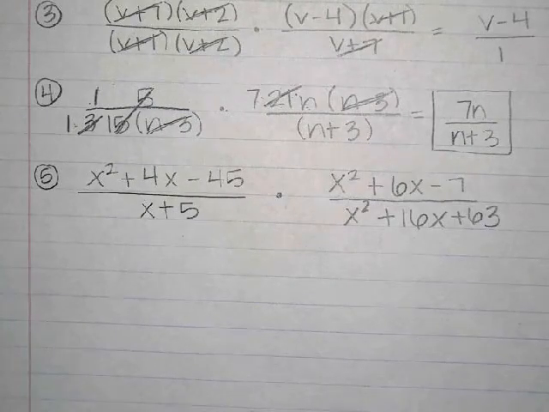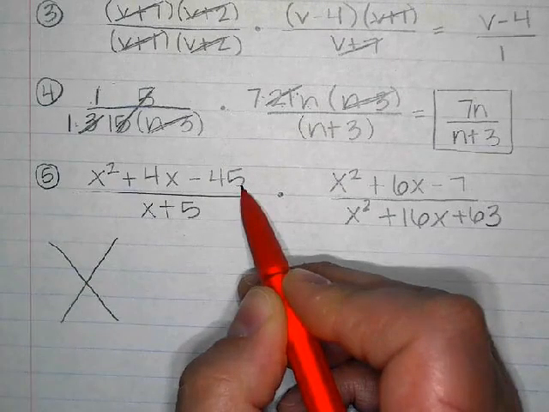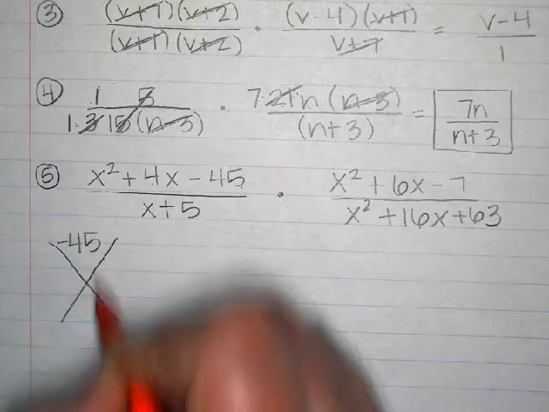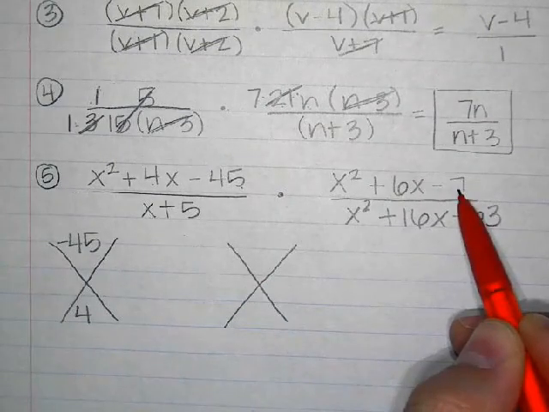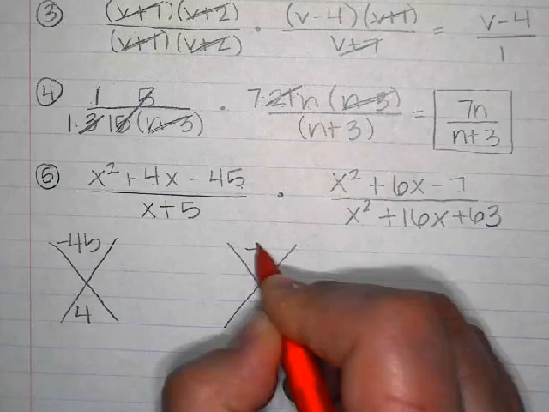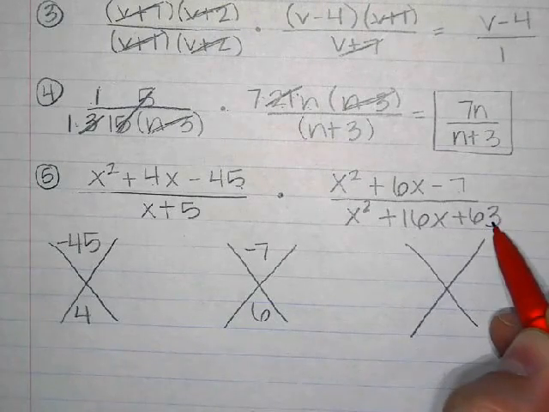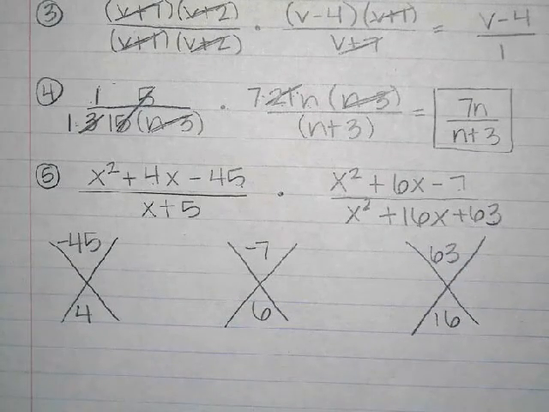So we've got 3 trinomials in here. And for the trinomials, we do the x thing, right? So we're looking for something that multiplies to negative 45, but adds to 4. And we're looking for something that multiplies to negative 7, but adds to 6. And we're looking for something that multiplies to 63 and adds to 16. This one is what?